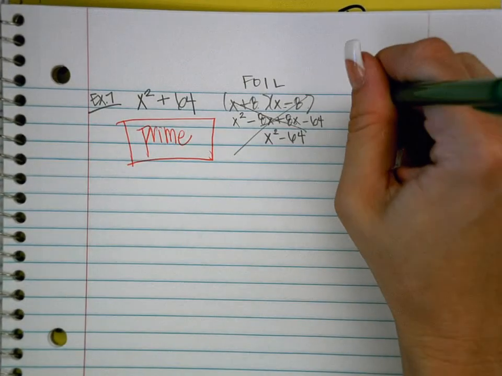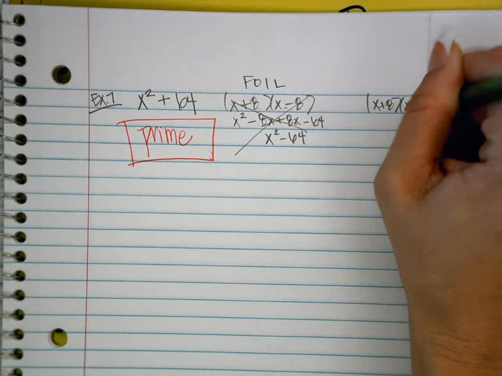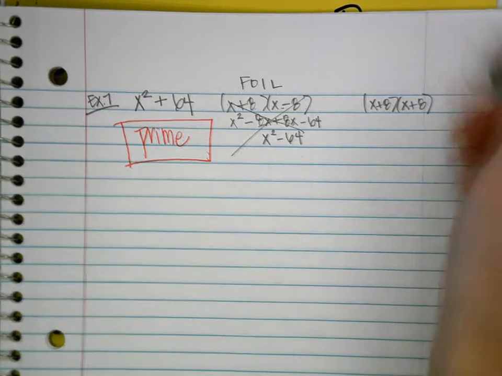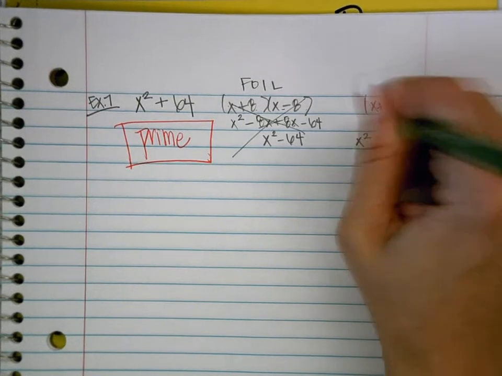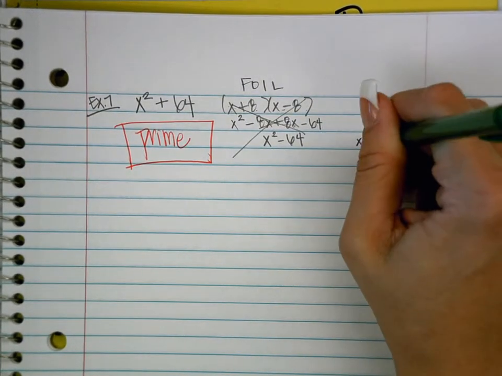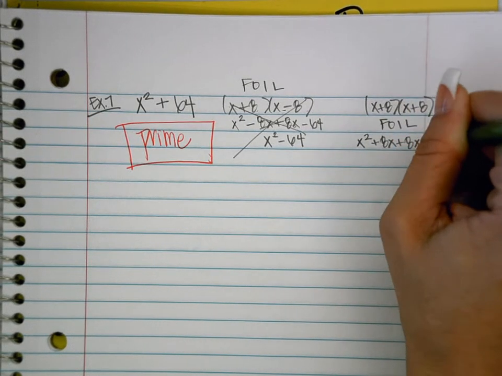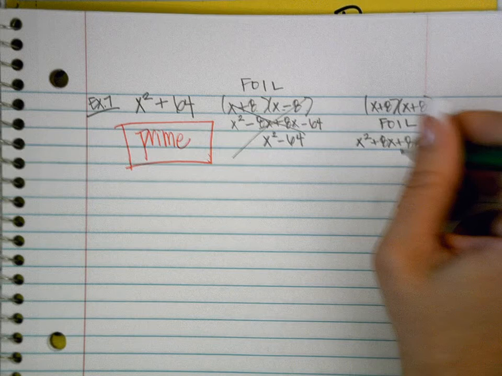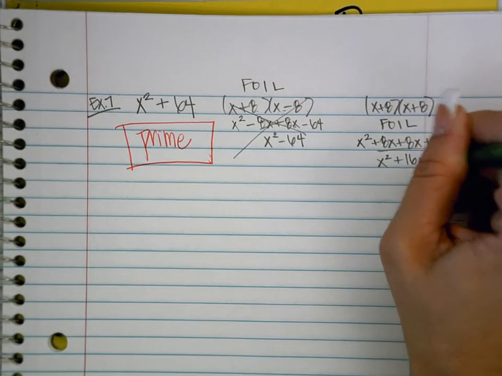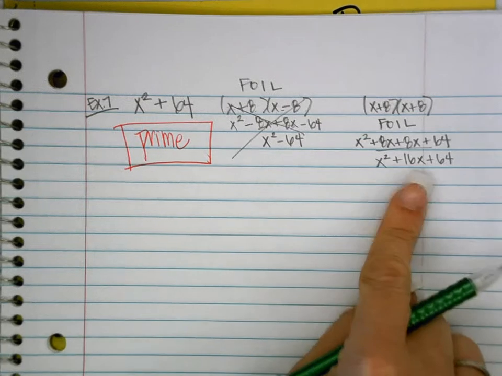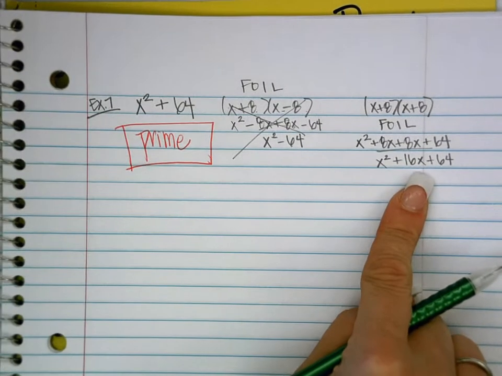If you did x plus 8 and x plus 8, which is the biggest mistake that people would probably make, if you FOIL those together, first times first would give you x squared. You don't have to write this part down. Outside would give you plus 8x. Inside is plus another 8x. And last is plus 64. When these come together, you'd get x squared plus 16x plus 64. This obviously doesn't match up. Okay, so this one is not factorable. So we just call that prime.